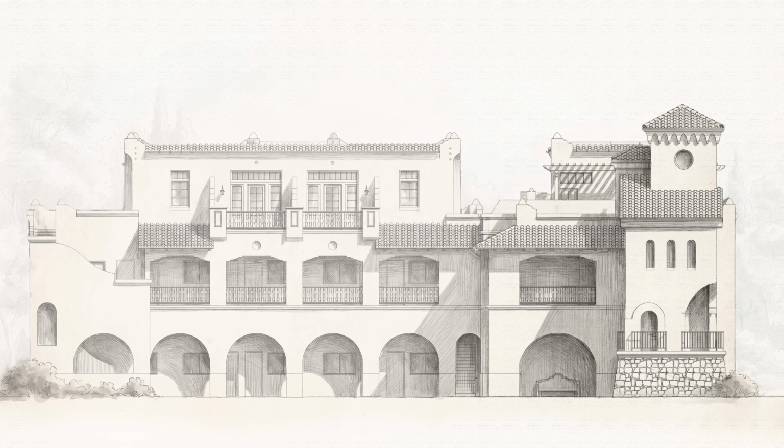Everyone is talking about using AI to generate architecture from scratch, but this is not what this is. This rendering came from a detailed 3D model, and that is why it looks this good. Here's the truth. AI is only as good as the information you give it. Garbage in, garbage out. And in architecture, that means that the 3D model has to do the heavy lifting.